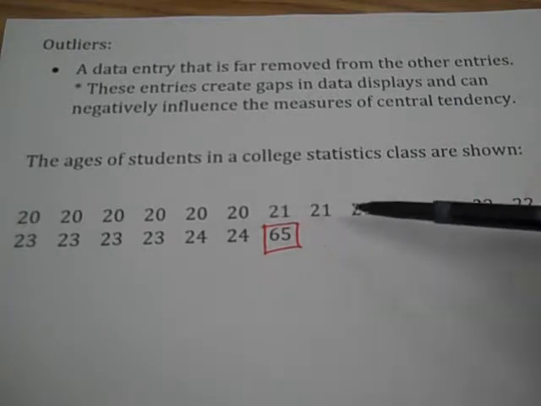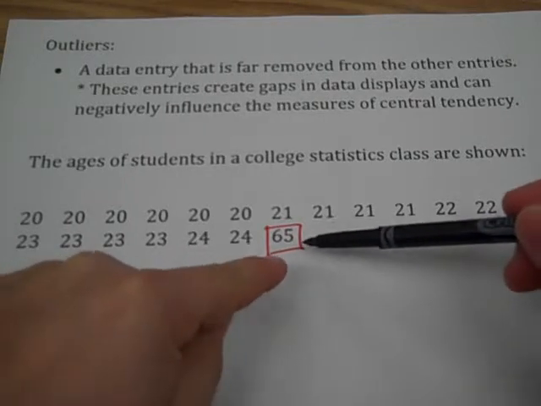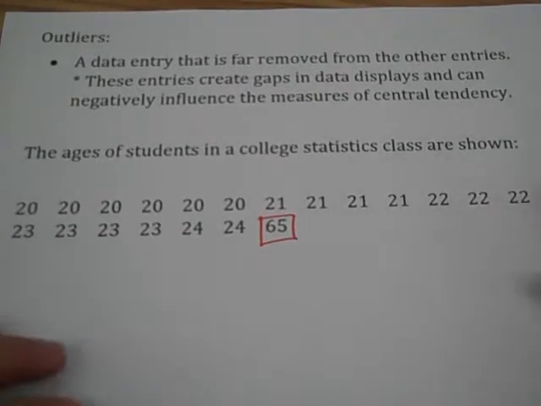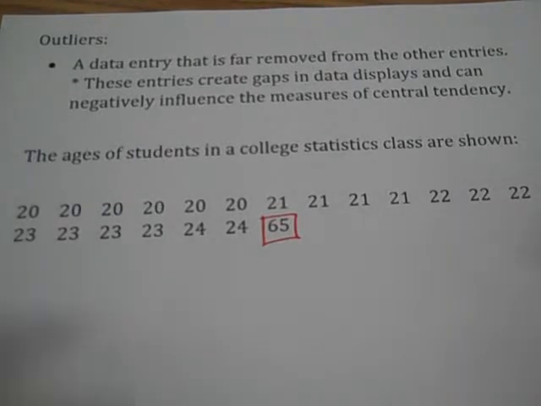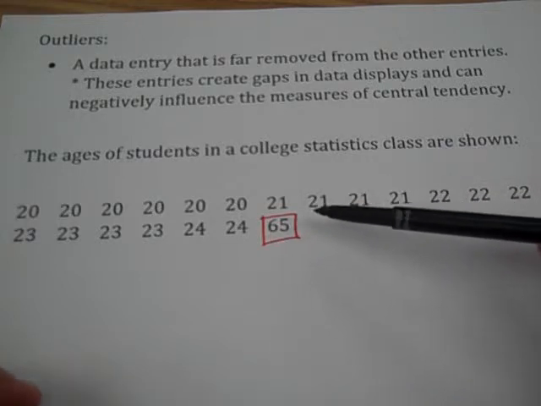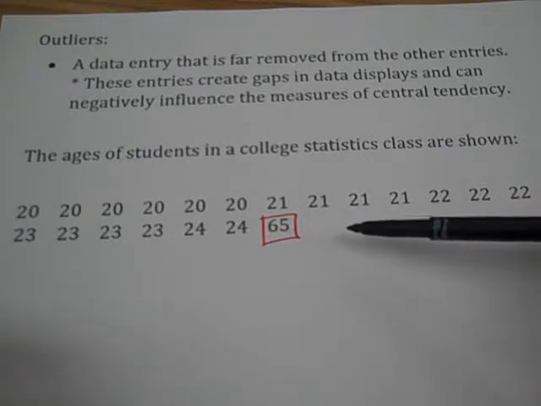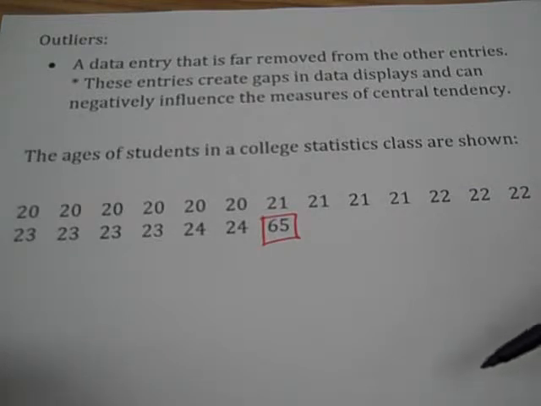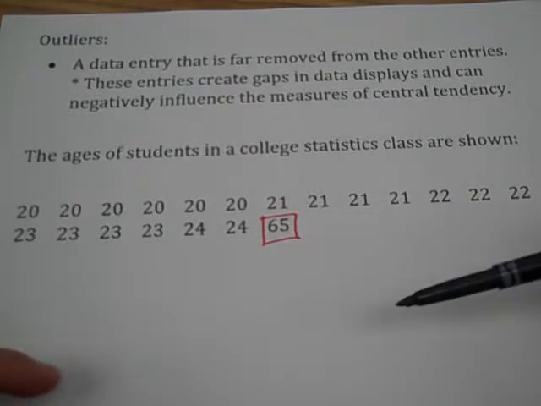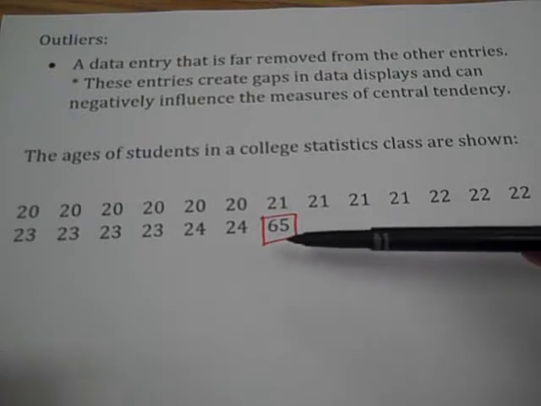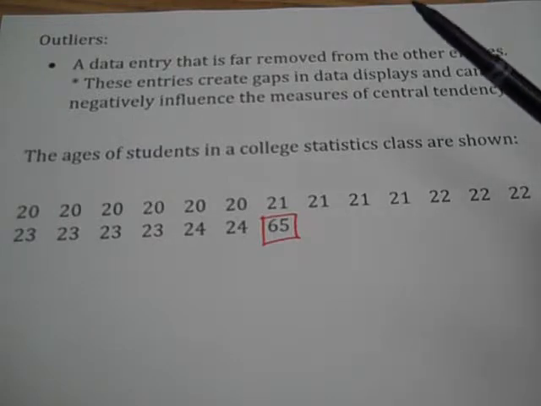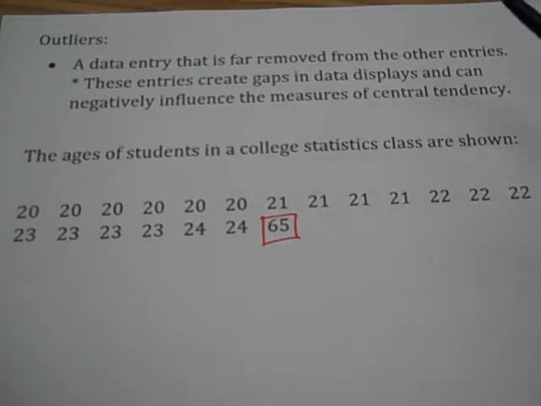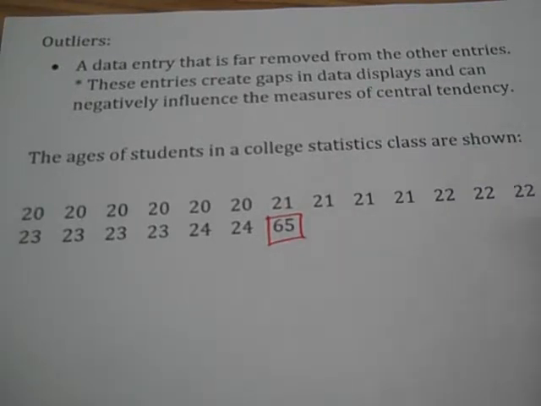So if you want to, you can plug the data into your calculator using 65, and then you can also plug it in omitting the 65, and you can compare. And what we found in class is that the mean age of these students is about 2 years different when you have this 65-year-old student to when you don't have the 65-year-old student. So it's a pretty significant difference when you're talking about ages, if you want to know the mean age and it's 2 years difference, that's pretty significant. So we need to look for these outliers.